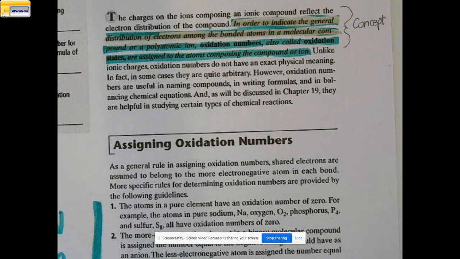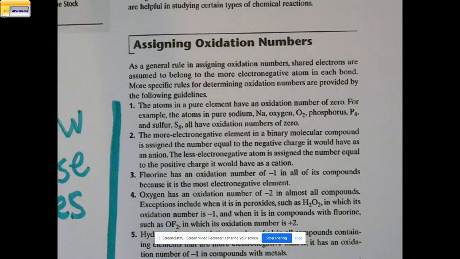Oxidation numbers indicate the general distribution of electrons among the bonded atoms in a molecular compound or polyatomic ion. That is called the oxidation number. It's also known as oxidation state. Okay. There are several rules that govern the oxidation numbers. And once again, we've talked about this, but I want to go over them again.